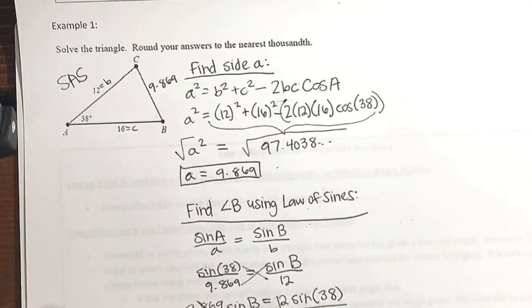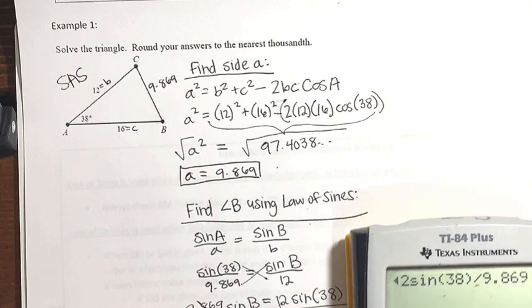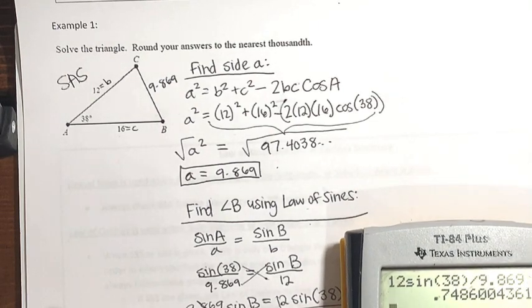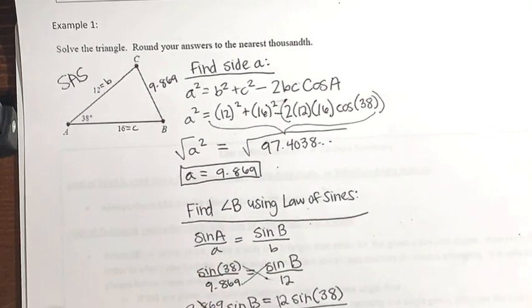So I usually will go ahead and just get that answer now rather than trying to keep going with that big ugly fraction. So let me just type this in really quick. And you still want to be in degree mode. So make sure you're in degree mode for your calculator. And we get this lovely decimal, 0.7486.